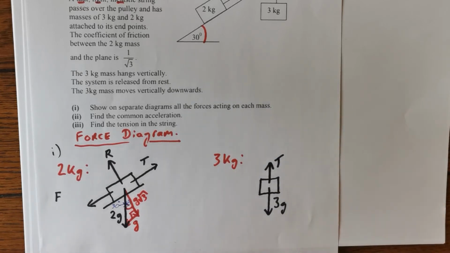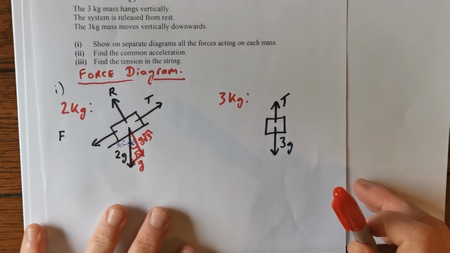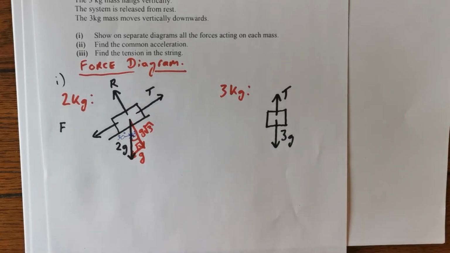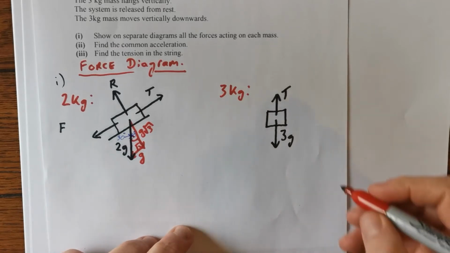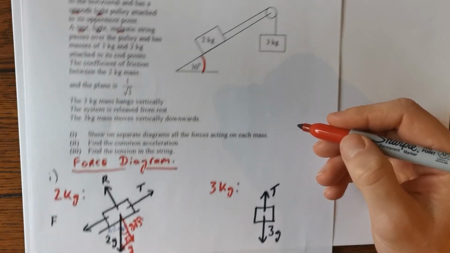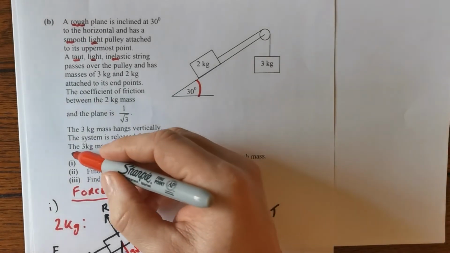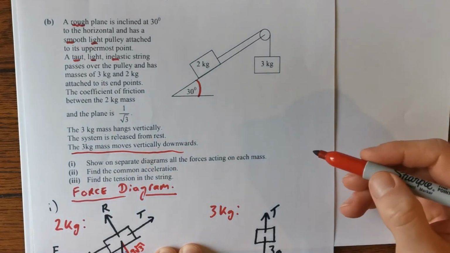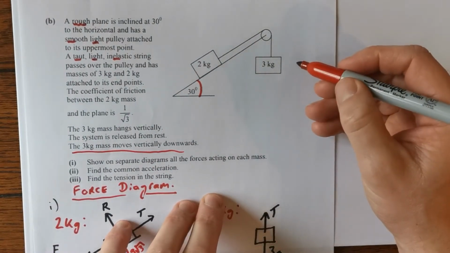Before I do, I'm going to think about a couple of important details in my force diagram. One thing is I want to think about positive and negative directions. Well, in our system, we're told that the 3 kilogram mass moves vertically downwards, but even if we weren't, we might nearly guess that.